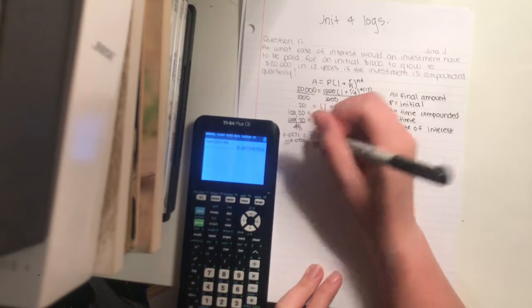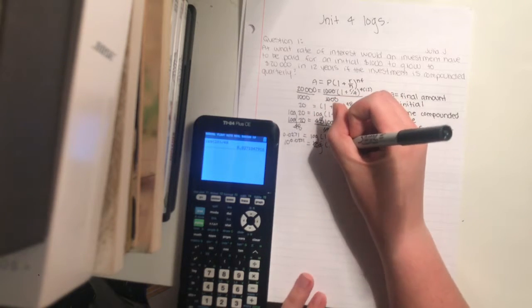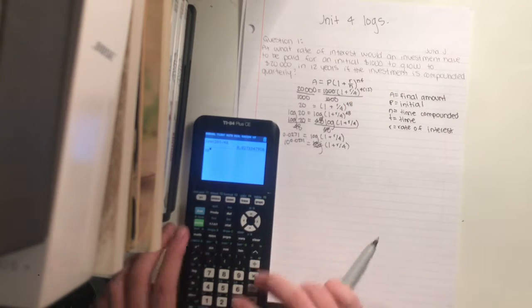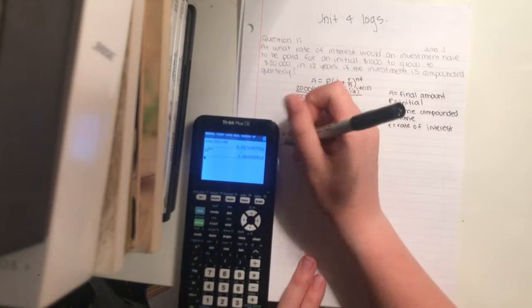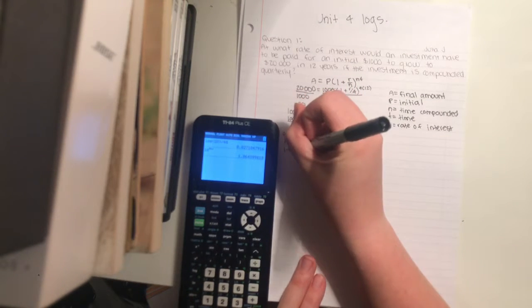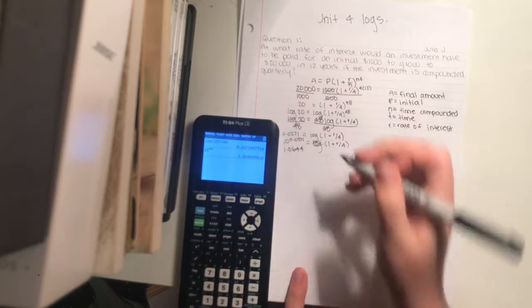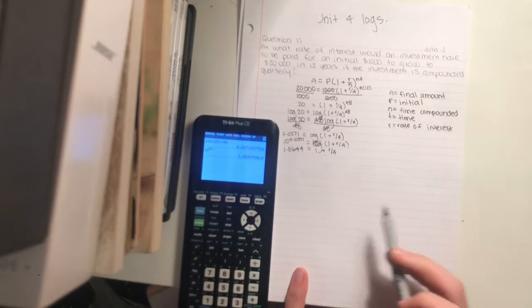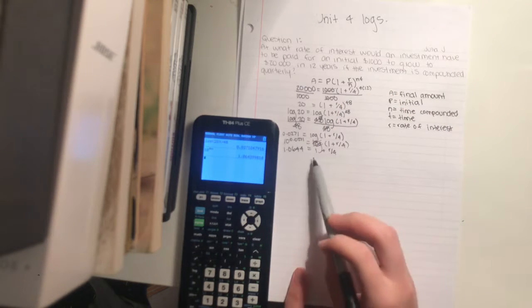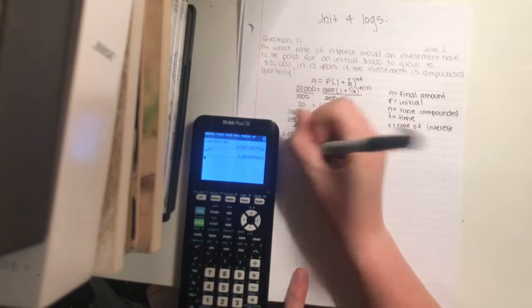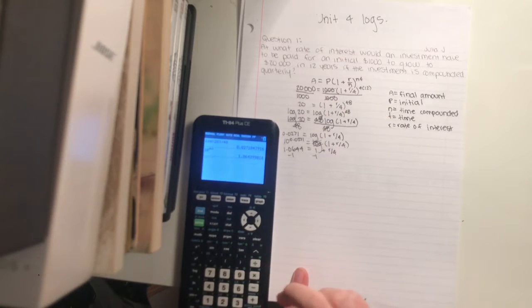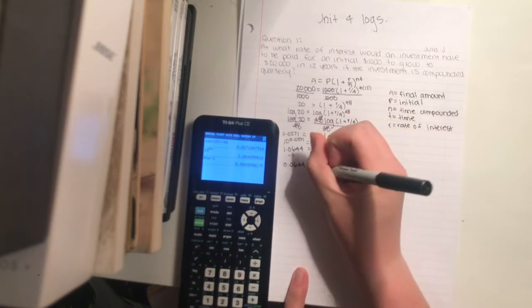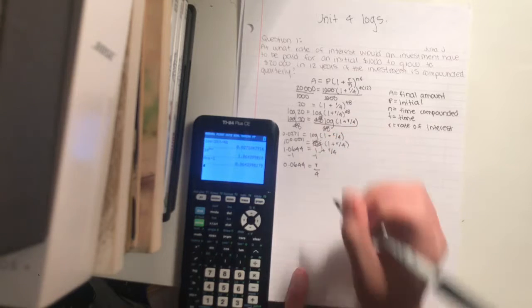Equals, no log, because that's what we're doing to make it equivalent. So this value is 1.064, and we'll round it to 4 decimal places for now, equals 1 plus r over 4. Now, as we're trying to isolate r, we have to minus 1 from this side and minus 1 from this side. So minus 1 equals 0.0644 equals r divided by 4.